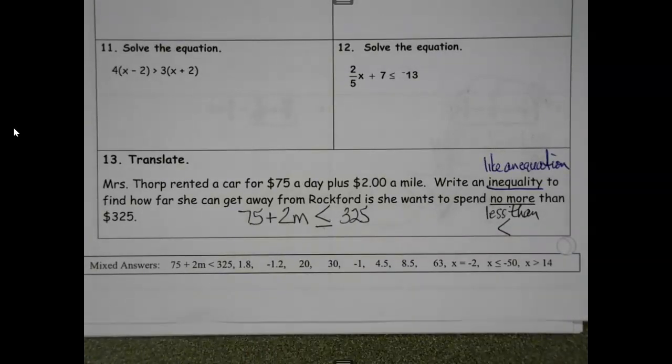But the rest of them on here are just equations and dealing again with fractions and getting used to that stuff. So practice here on page 1 and 2. I got a key up front. I will be around as well.